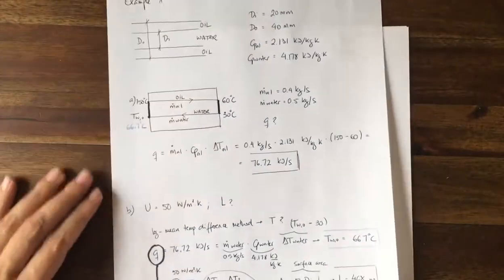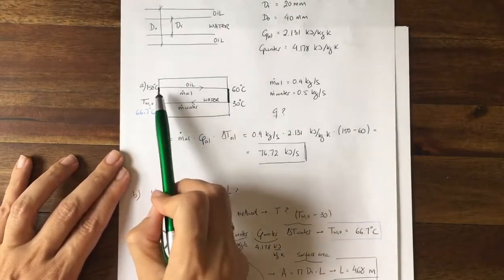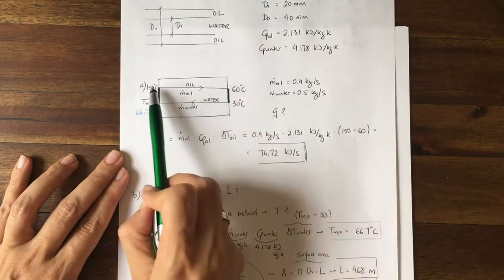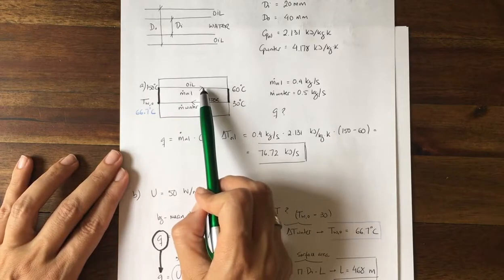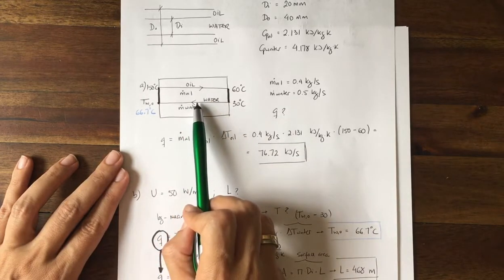If we take a look at the equations, since the oil flow remains the same, that is, the same flow rate and the same inlet and outlet temperature, that means that the Q, the heat rate that is being released from the oil, remains the same. And that's exactly the amount of heat being absorbed by the water.